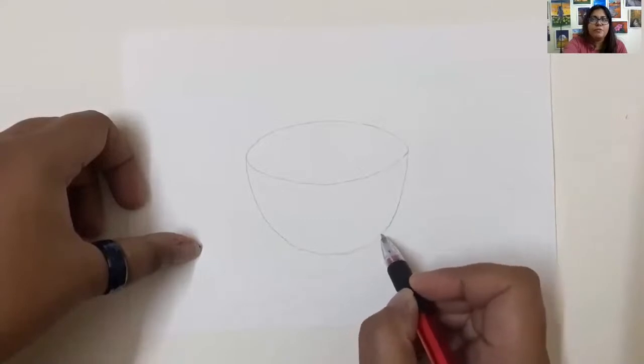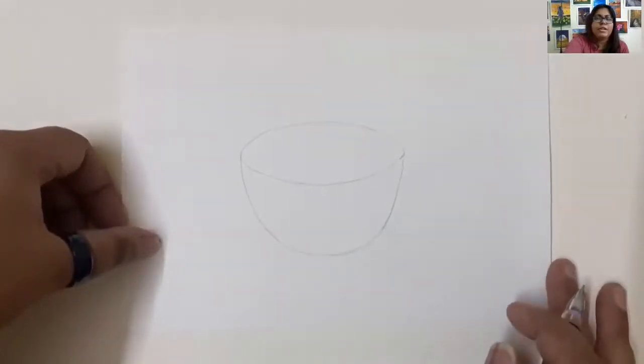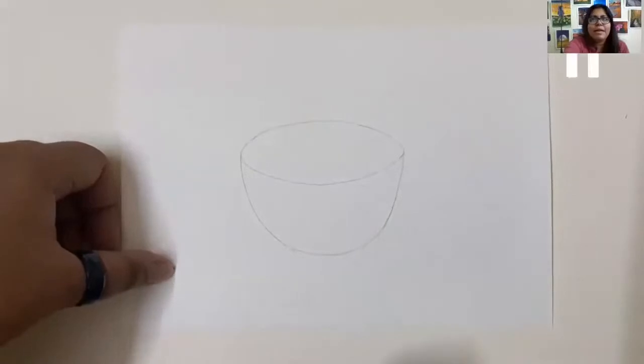Don't worry if you're not able to draw it in one go, use your eraser and just get the shape correct. Just draw this bowl shape first before we proceed to making the saucer and the handle of the cup. All right.